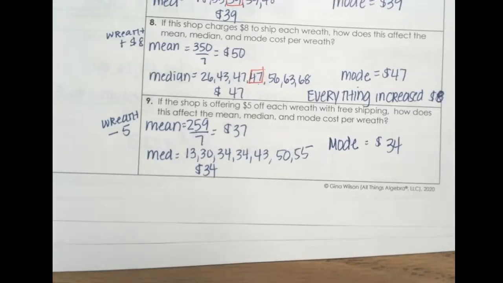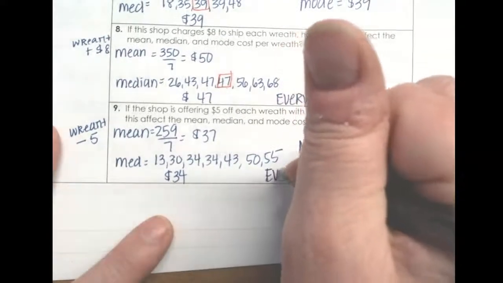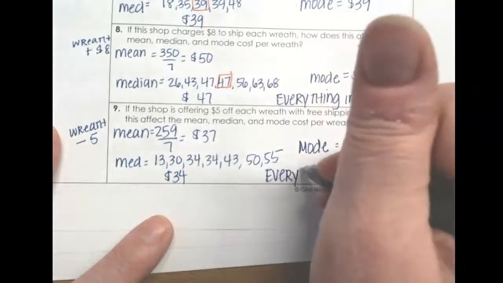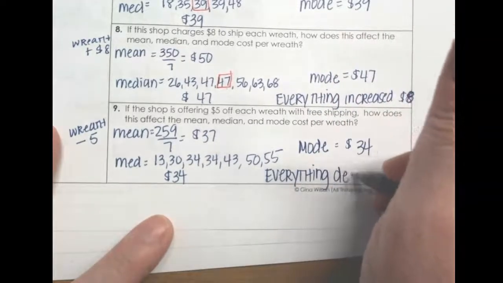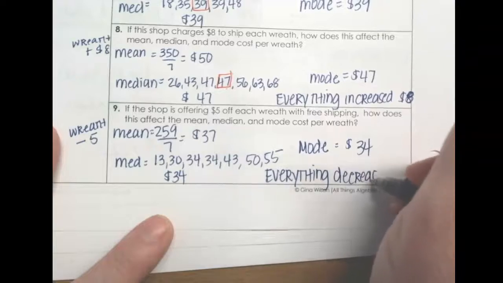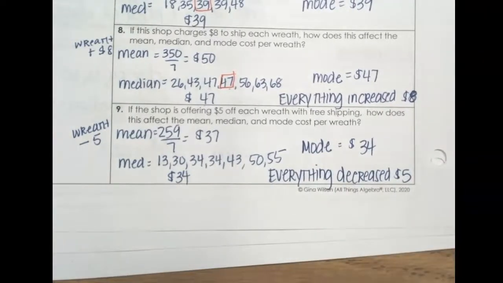So if you're adding or subtracting the same number every single time, that's going to change your mean and median by that same amount. So in this one, everything decreased $5. Okay, because we're adding the same amount to everything, it's going to affect those measures of center.